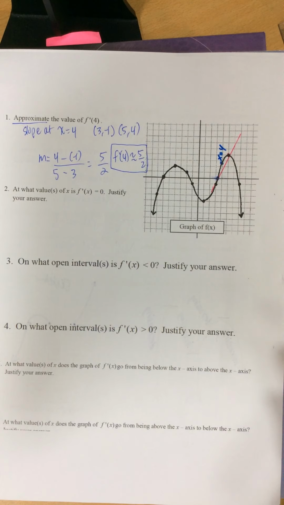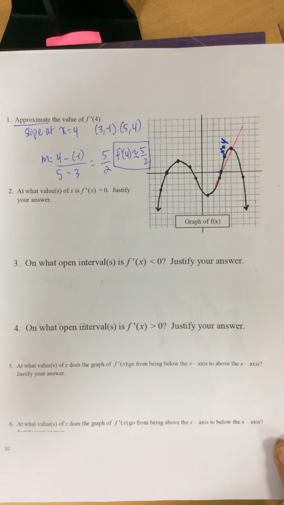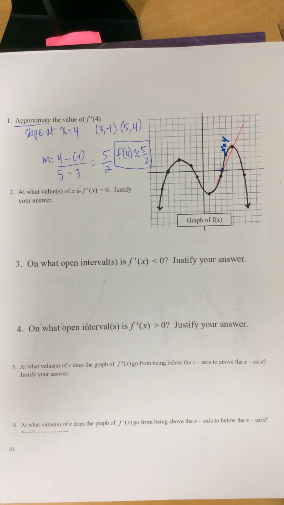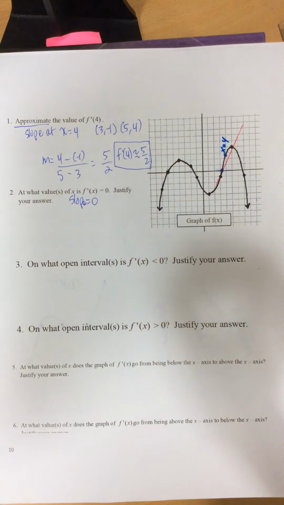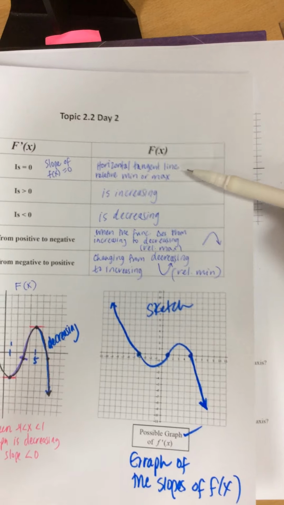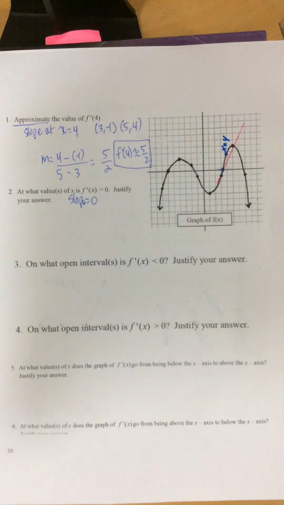Okay, next one. At what values of x is f prime of x equal to 0? So when is the slope of the tangent line going to be 0? Well, if we look back at our first page, the slope is 0 when we have a relative min or a relative max. So where do we have those?